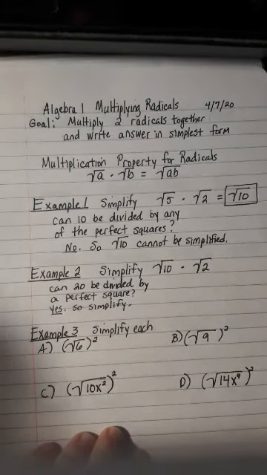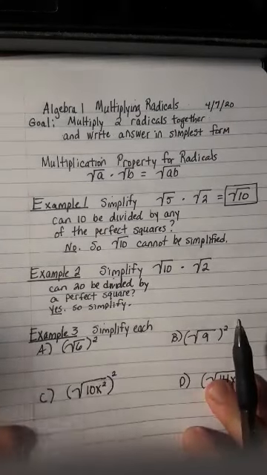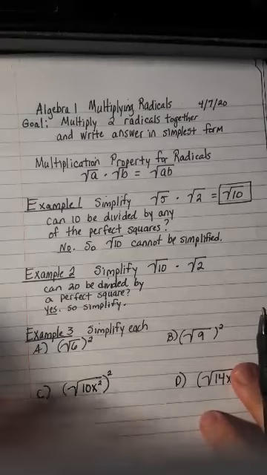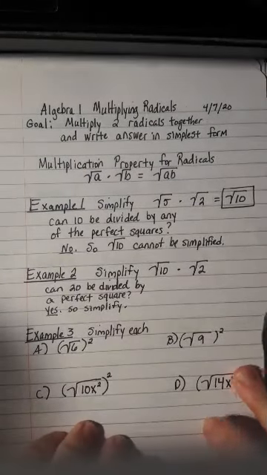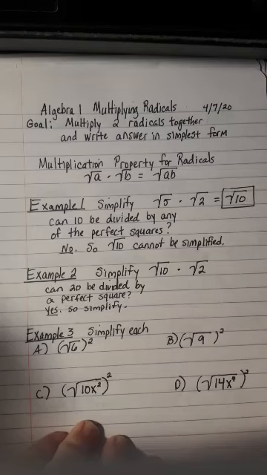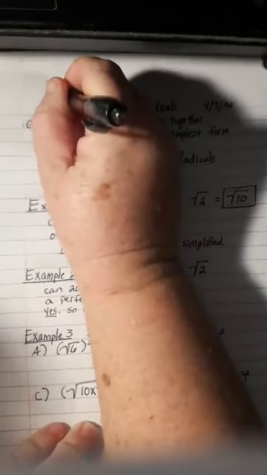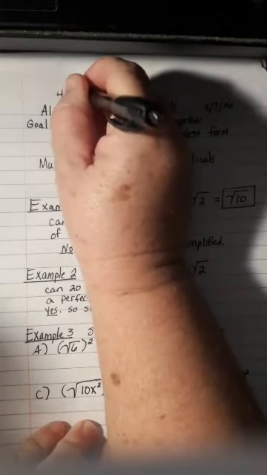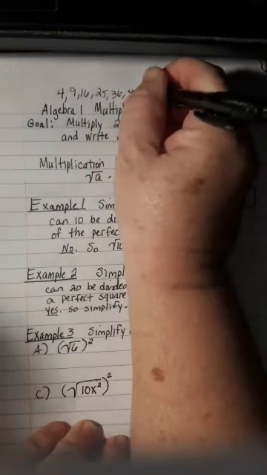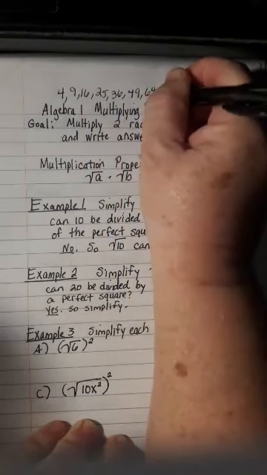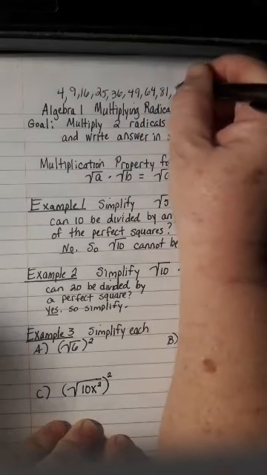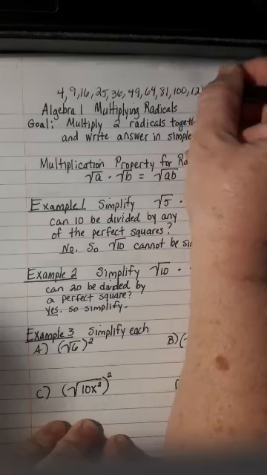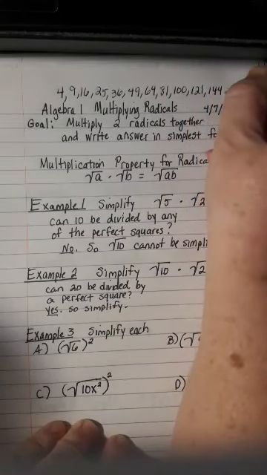Now remember, the perfect squares may help you. I'm just going to write at the top the perfect squares again. So whenever I say, can this be divided by a perfect square, you'll know what numbers I'm talking about. These are the ones I told you in lesson 1 that you needed to learn. So let's see, 4, 9, 16, 25, 36, 49, 64, 81, 100, 121, 144, and I'll just stop there.